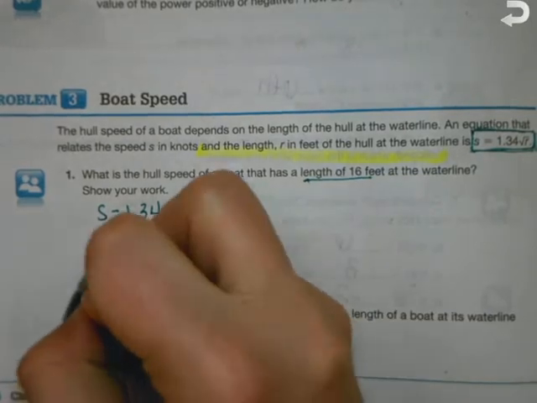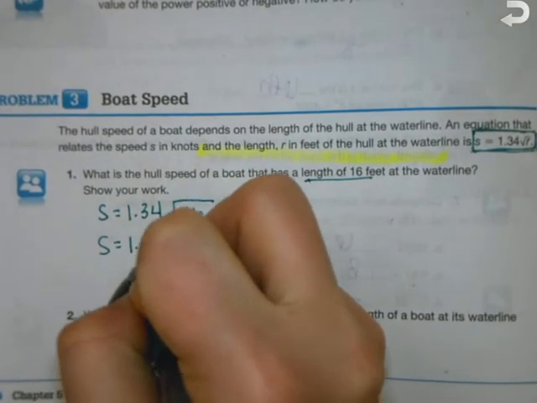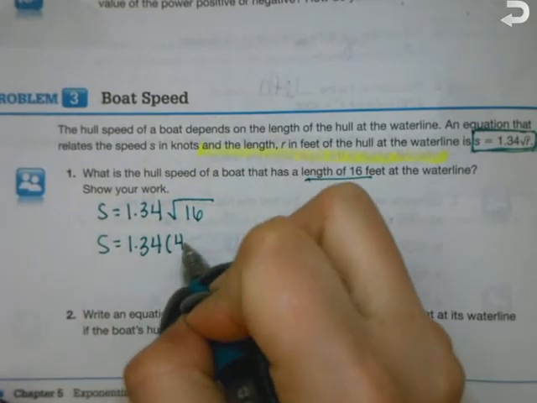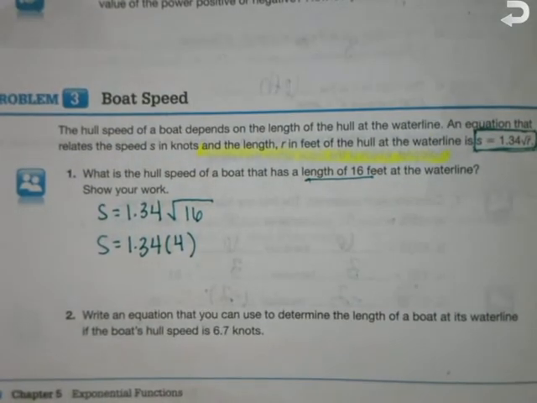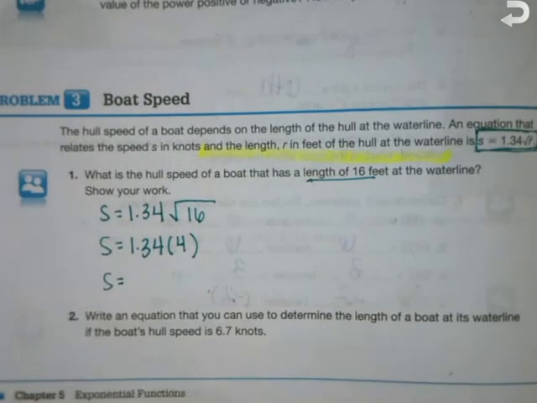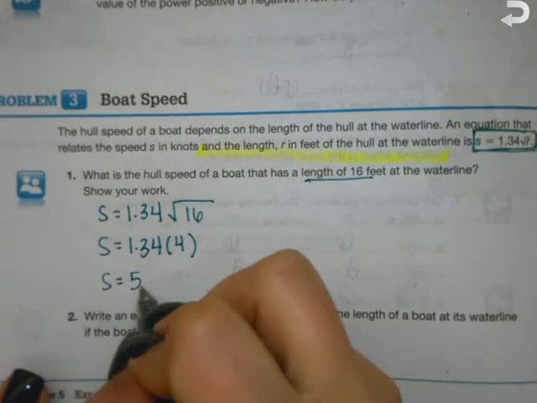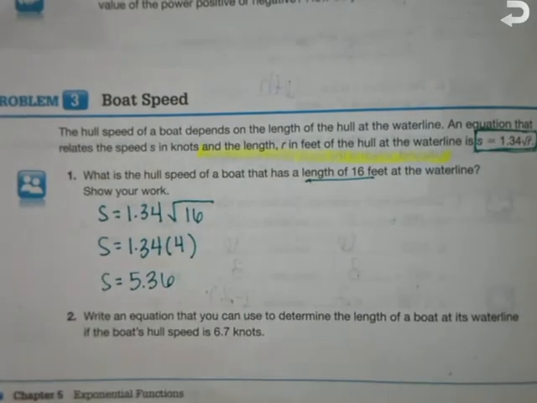So this is going to be s equals 1.34 times, what's the square root of 16? 4, so times 4. That's just order of operations. We're doing the radicals, exponents first. So then what's the last step? Multiply. 1.34 times 4. Did anybody get that already? Anybody really fast? 5.36? You guys agree?